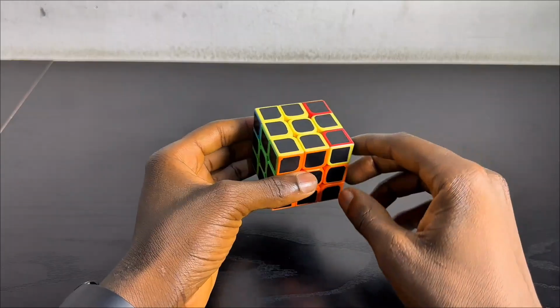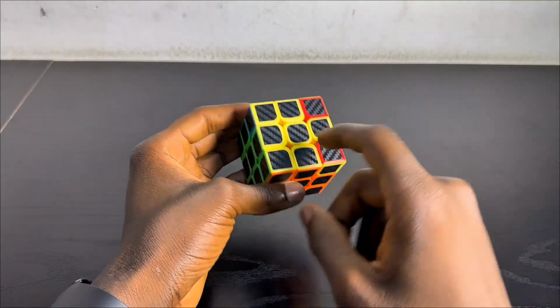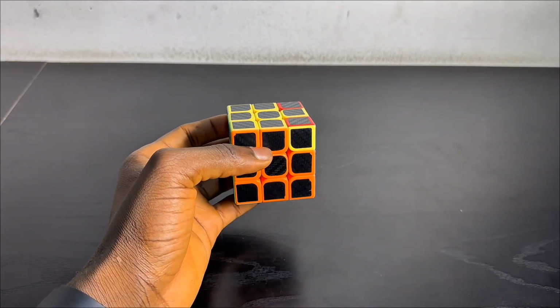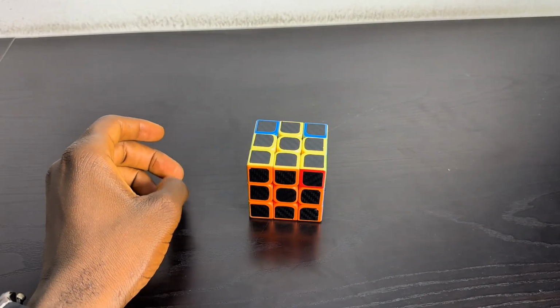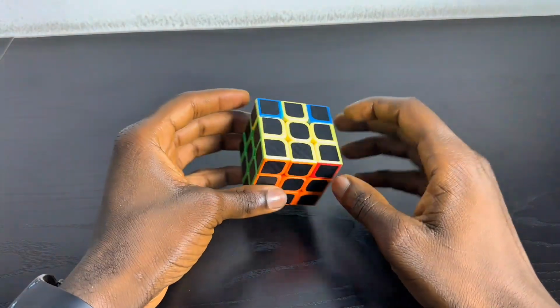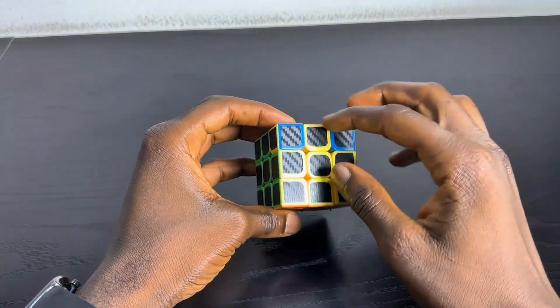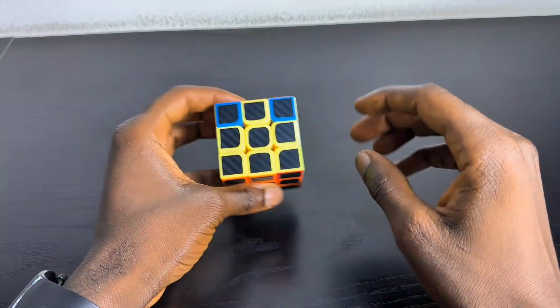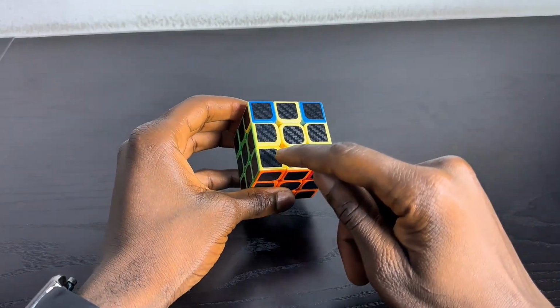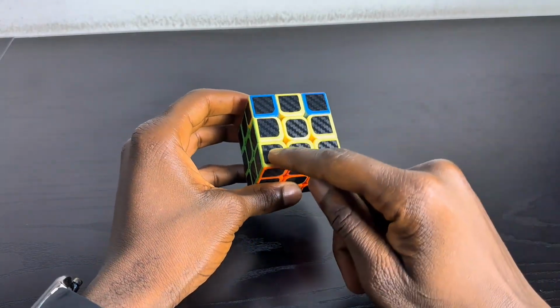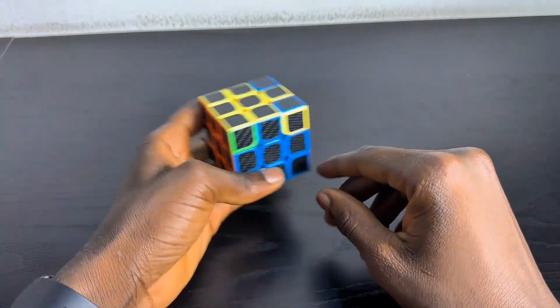Now, you are going to successfully move these two pieces. Now, after positioning the edge pieces in the correct places, the next step is to align these corner pieces to be in the correct position.